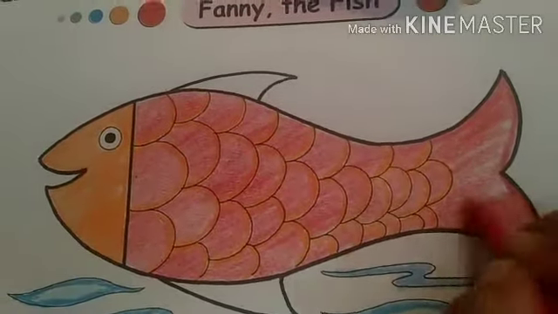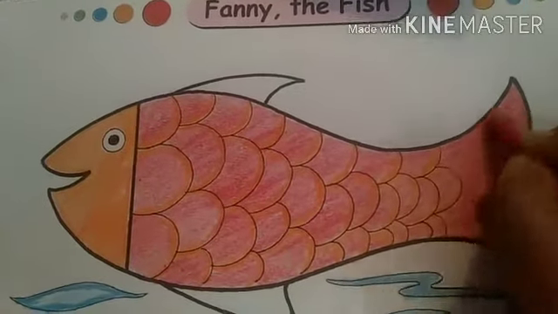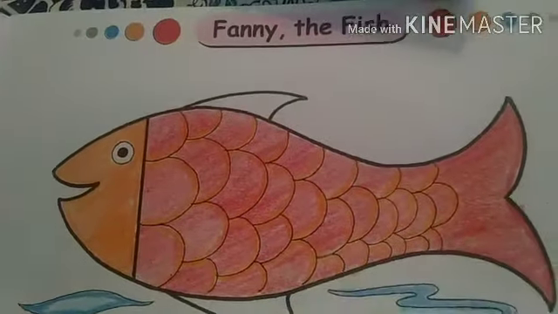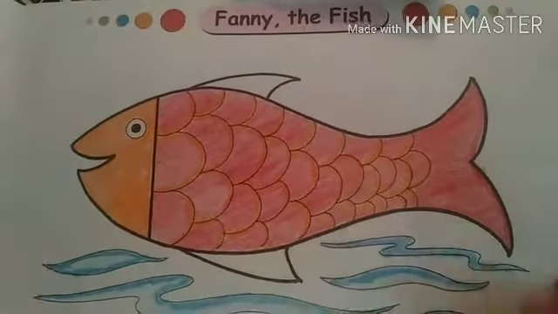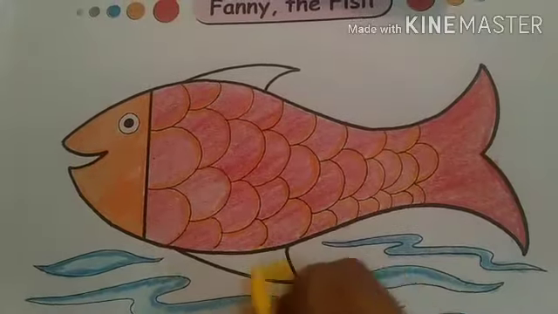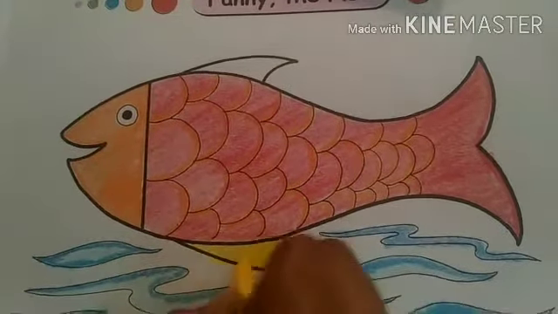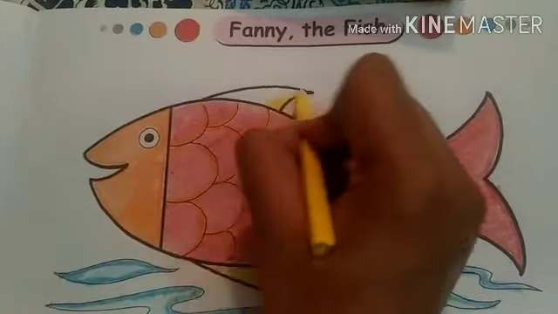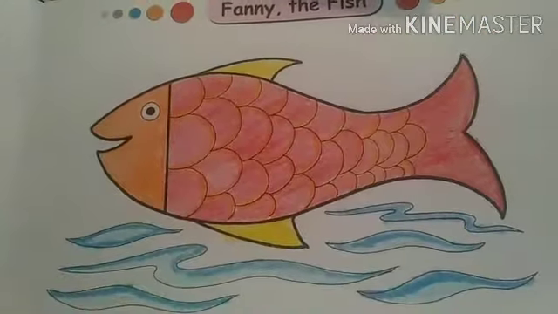See how good and bright our fish is looking. Now for the wings of the fish, we are going to use yellow color, like this. So students, now our fish is completely colored.